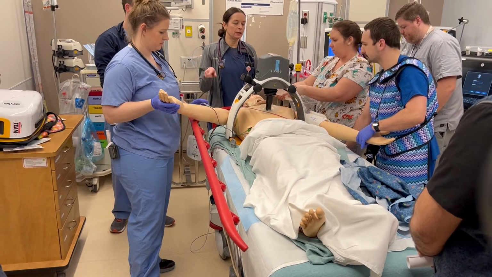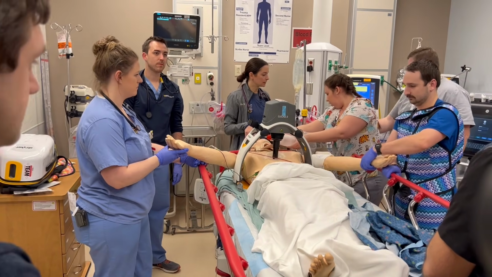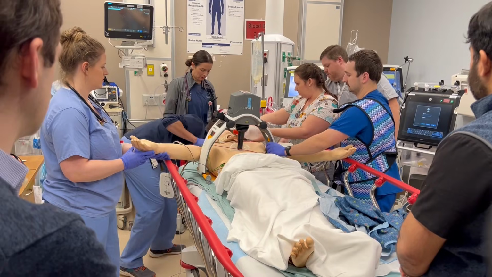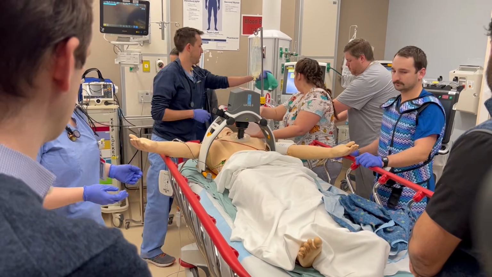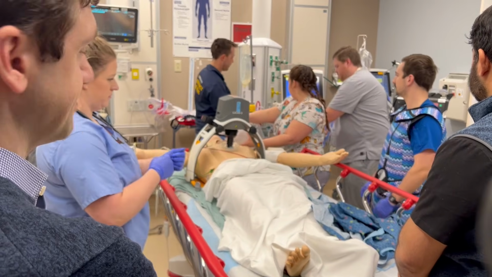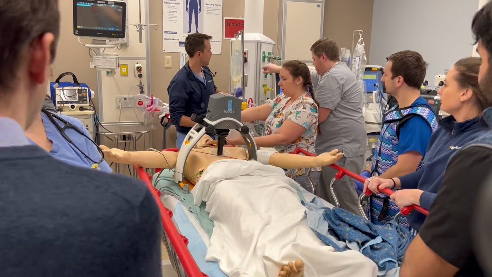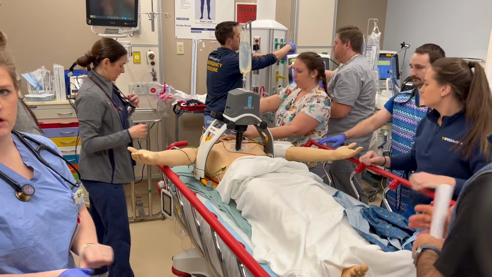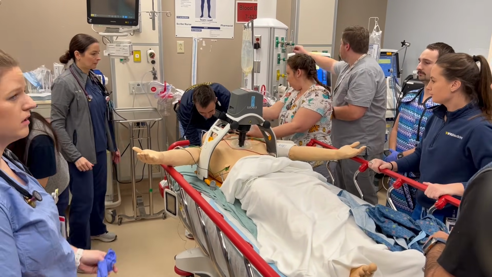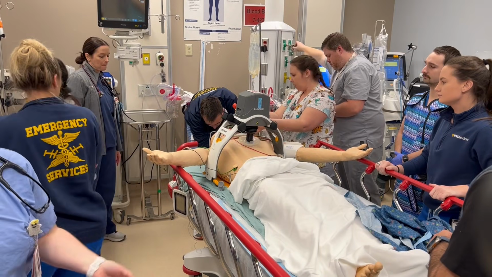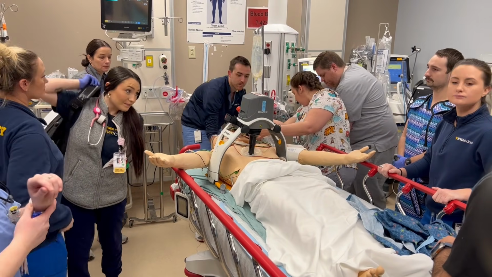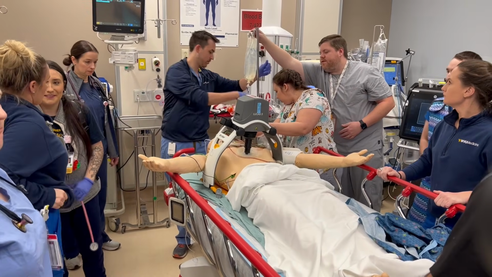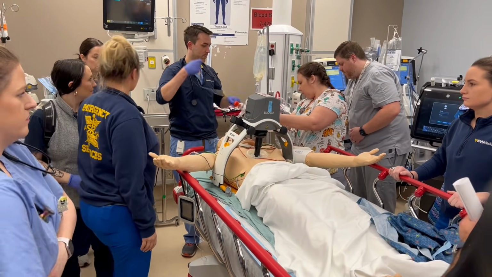Okay, does anyone need to do anything before he gets transported? All right, so Jamie will help with the bagging. Are we going to the OR or the CICU? We'll go to the CICU. Do we have the transport medication ready? Yeah, I have the calcium and bicarb. Okay, perfect. And who's going to go with us?